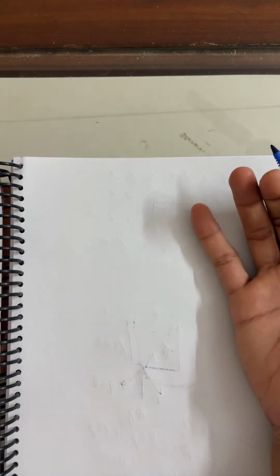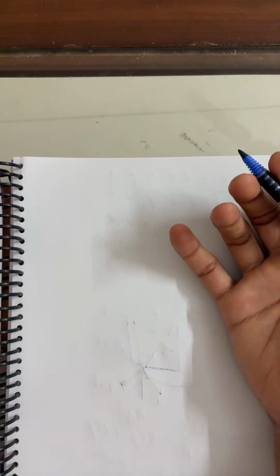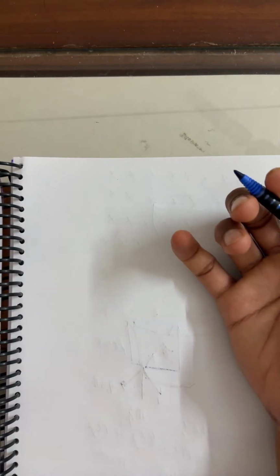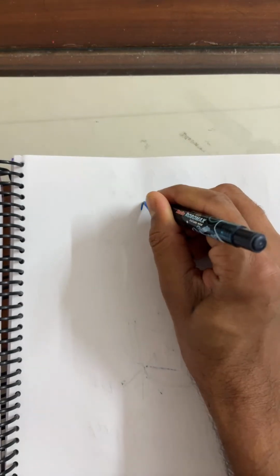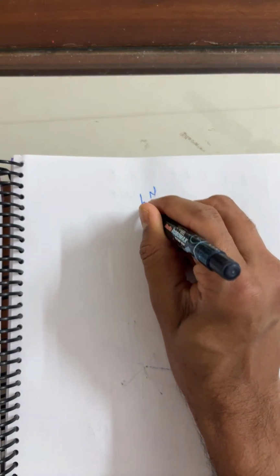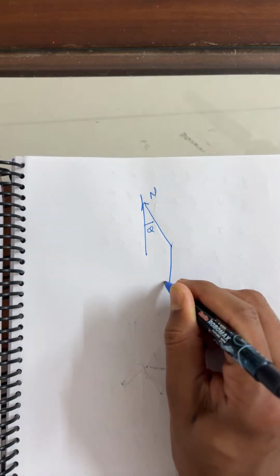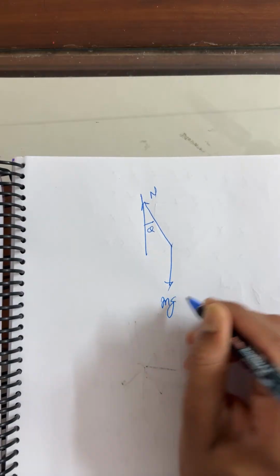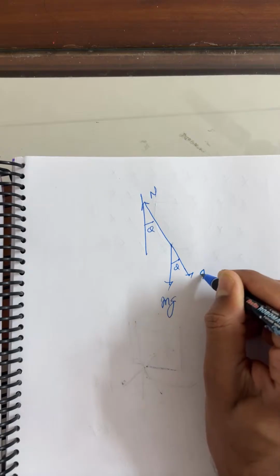Physics is the language of ability, so remember, the ability must be crystal clear. We wish to find the normal here. You can see normal over here. This is theta from vertical, this is mg here.